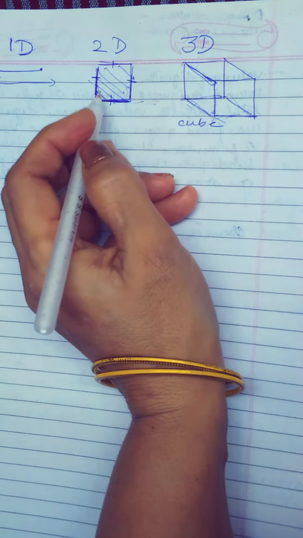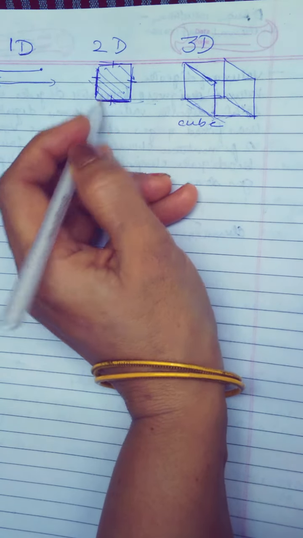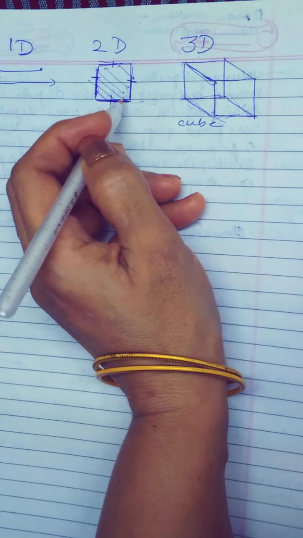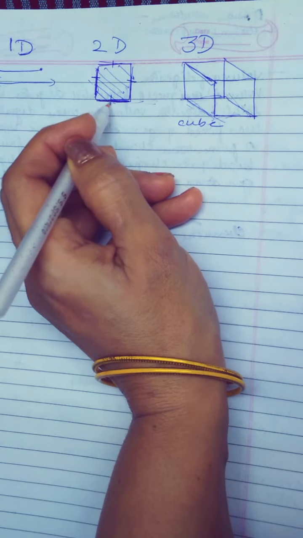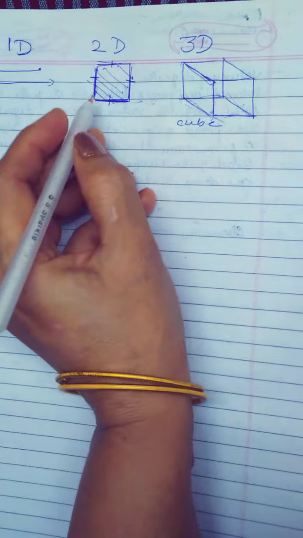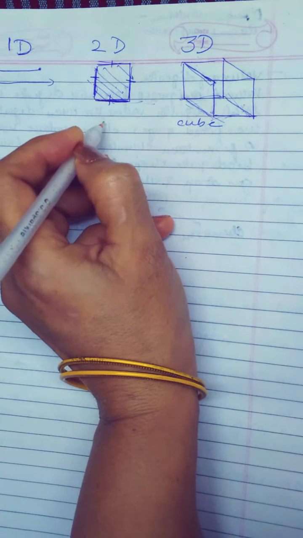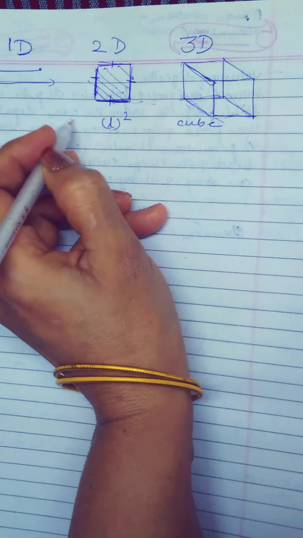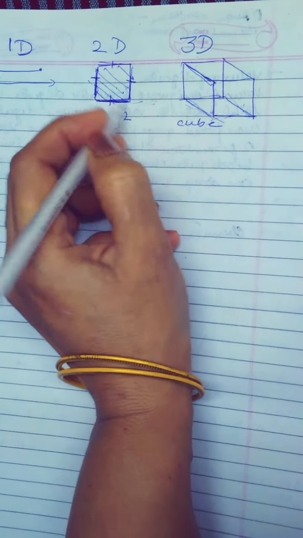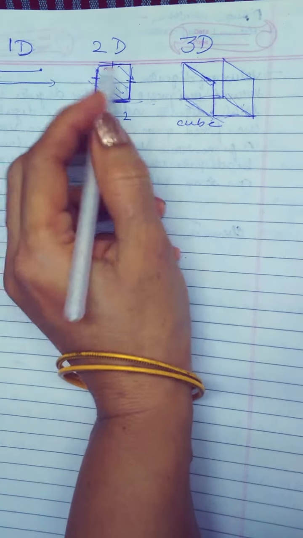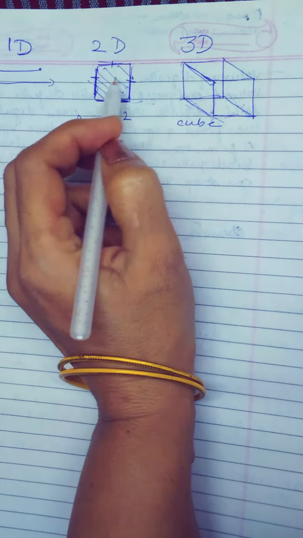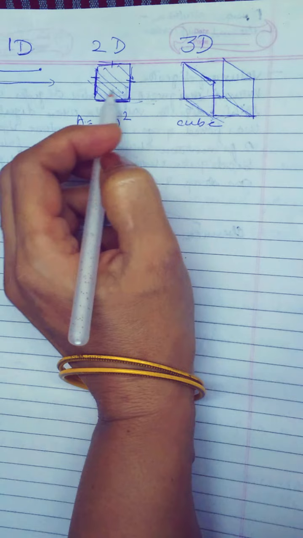Say, for example, you are putting a carpet on the floor. The carpet occupies a certain space on the floor. It is a square figure, so the area of the square is L square, L into L. L square is the area of this figure. This much area it will occupy on the floor. So a carpet has only area. It doesn't have a depth, so it doesn't have a volume.